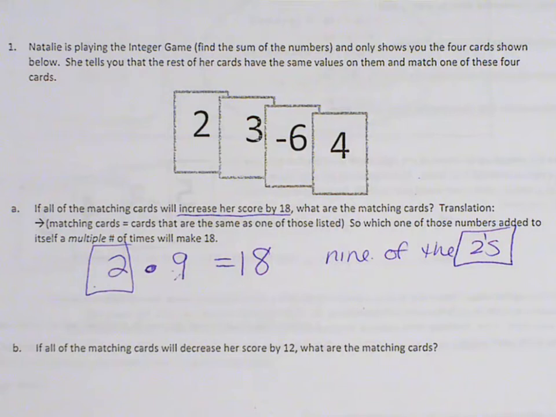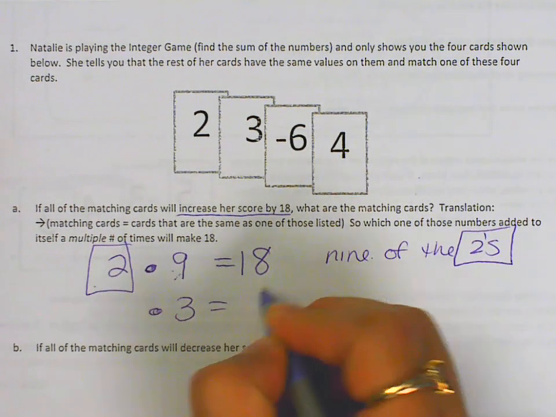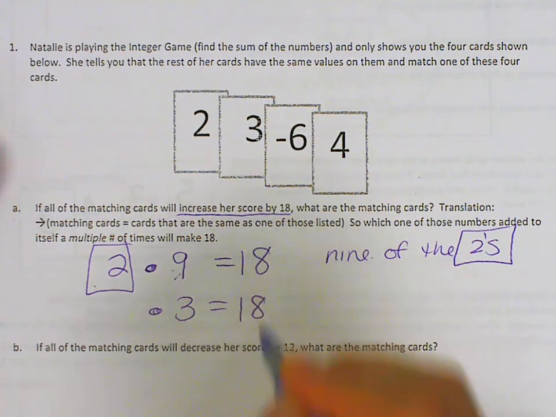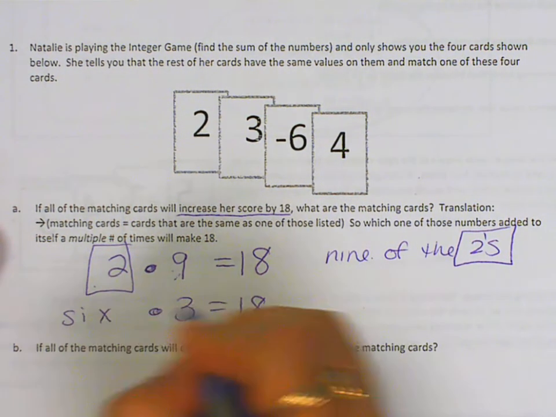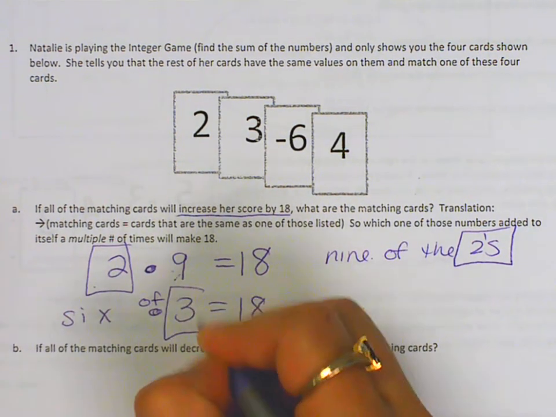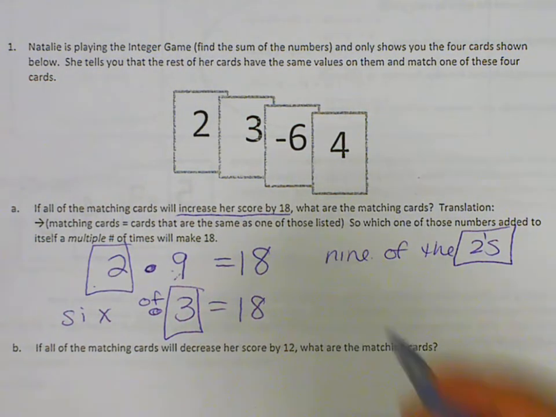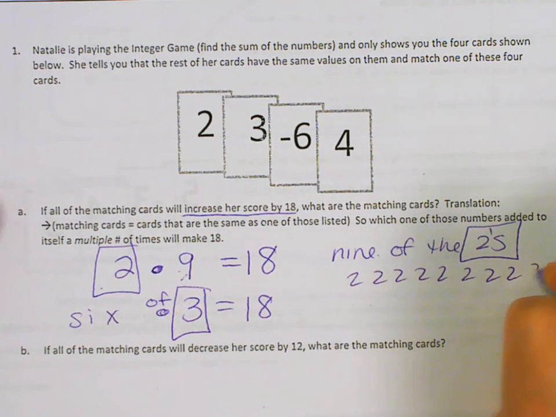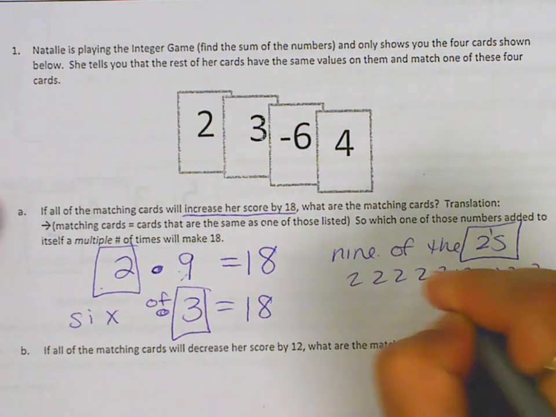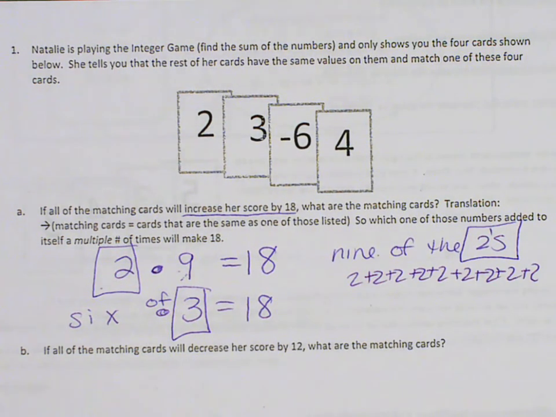There's another one. You could have done what? There's a 3 card. That's a factor of 18. You could have done 6 of the 3s. And that would increase your score by 18. Right? 9 of the 2s. So 1, 2, 3, 4, 5, 6, 7, 8, 9. Multiplication is repeated addition. That's why I can use the integer card game, because integer card game is addition.